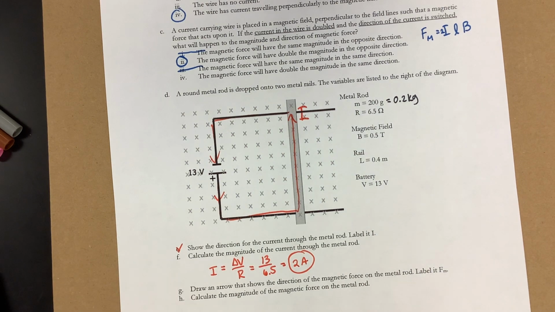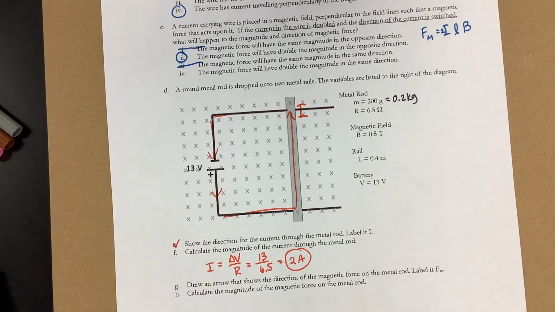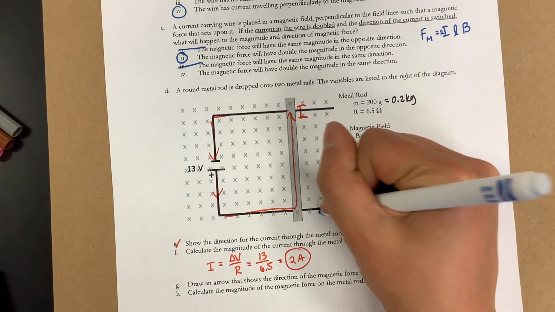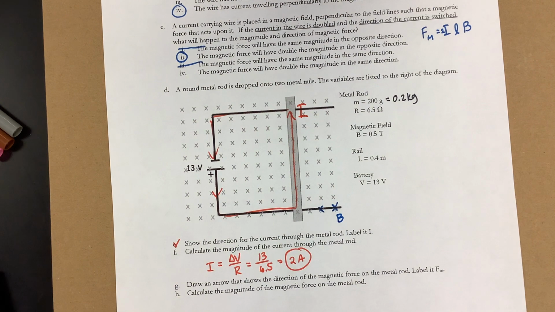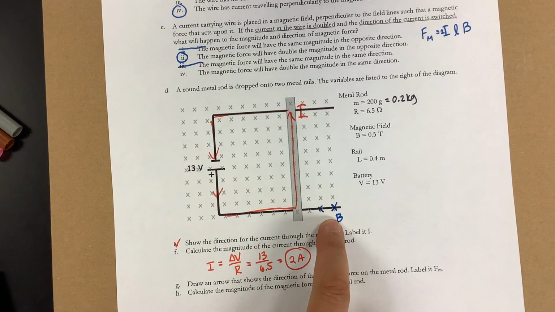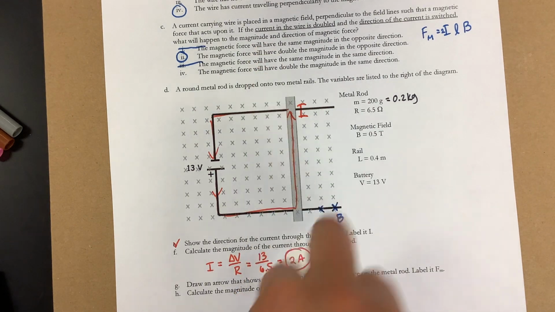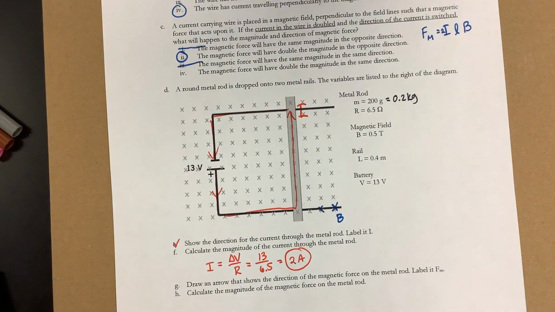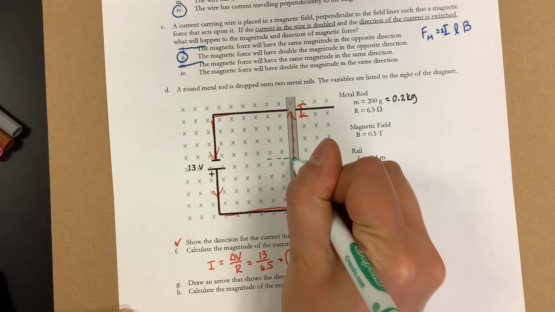Next, we have a force. So I'm going to draw the direction of force using this right-hand rule. I see the field is into the page, so these little X's, you can imagine those are my field. Nothing can be into or out of the page because B is already in that direction. Nothing can be up or down because current is already in that direction. The force must either be left or right.